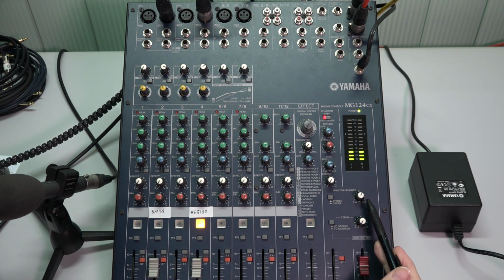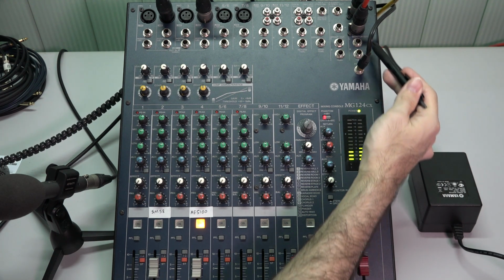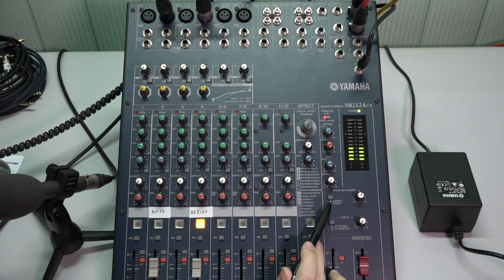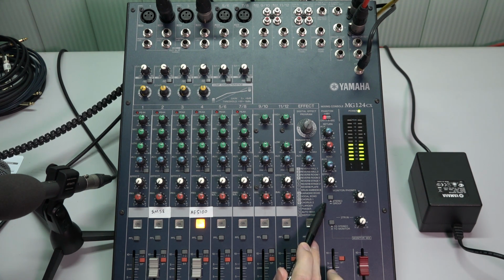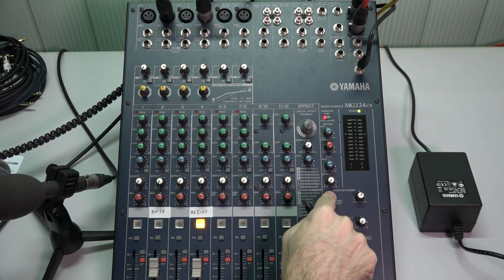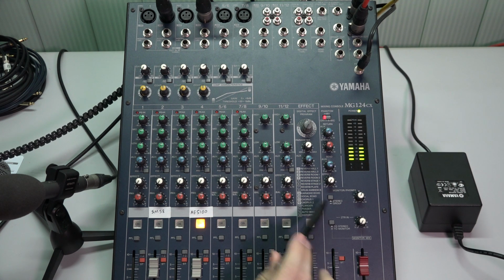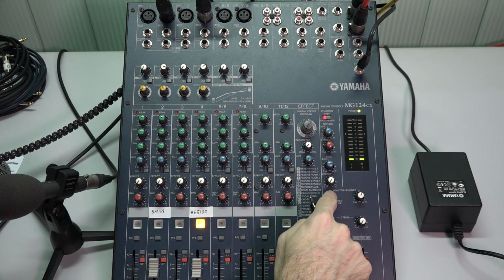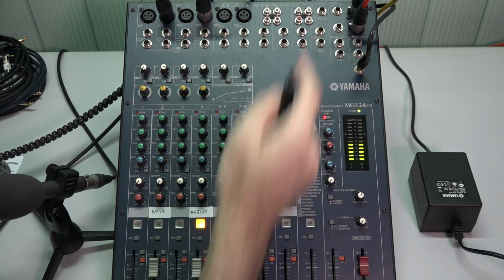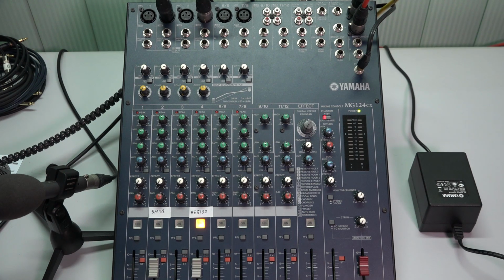Below this, you have the level for your headphone output as well as your monitor output. Here, you have the switch that selects what you listen to, right? Whether you listen to the stereo output or the group output. So if you're not using your group output, in this case I've got the fader down, and you press that in, you won't hear anything in your headphones or at your monitor out.